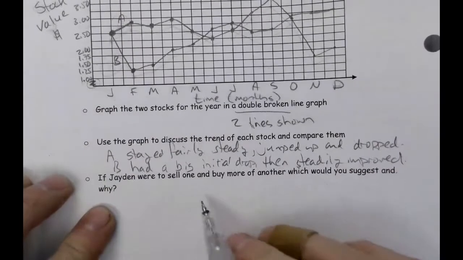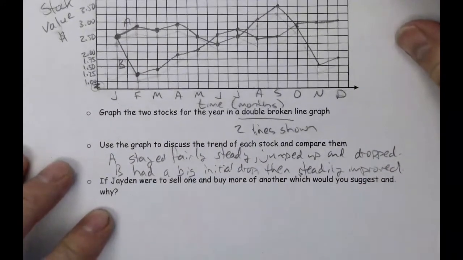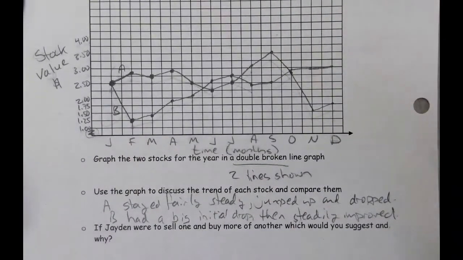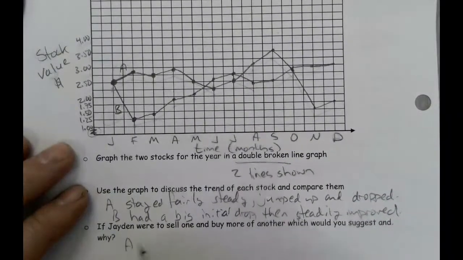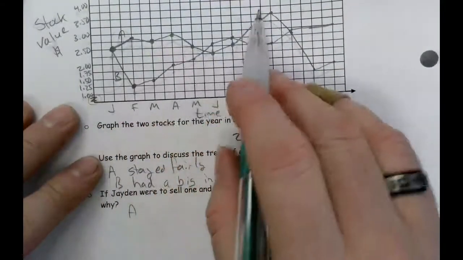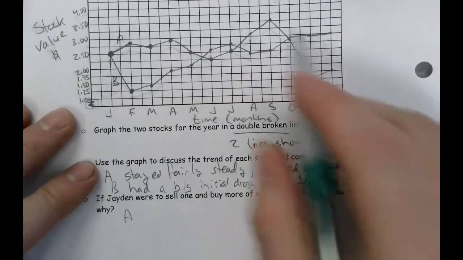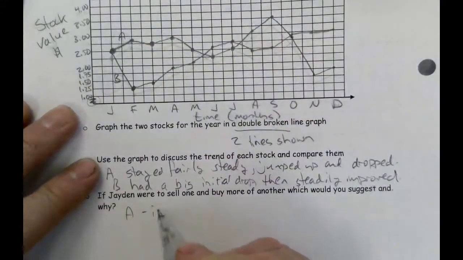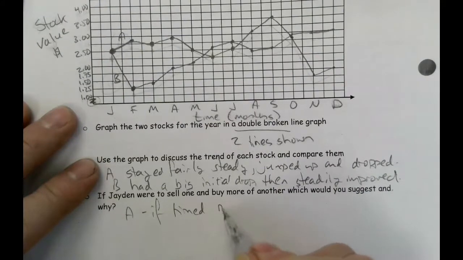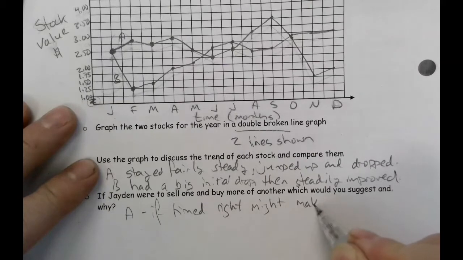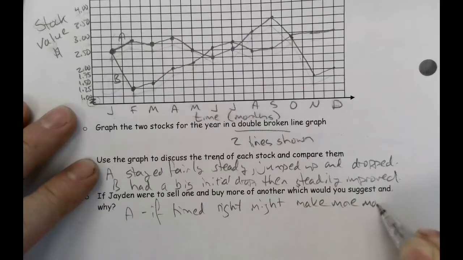Now, if Jaden were to sell one and buy more of another, which would you suggest and why? Well, you probably need a little bit more information, but you might say A. Okay, you might say A, and why might you say A? Well, if you take a quick look at it, A dropped, but it went up. It had that potential. It did go up. Now, granted, it dropped, but maybe if you timed it right, you might make more money. But you might have to really time it here.